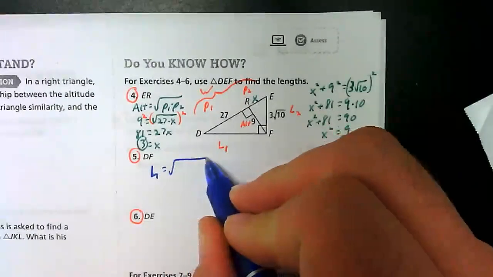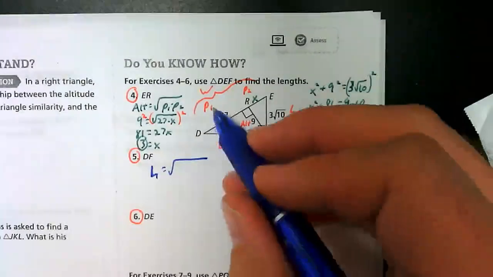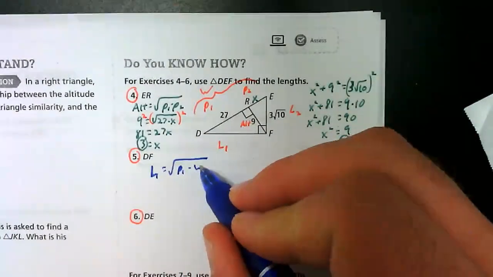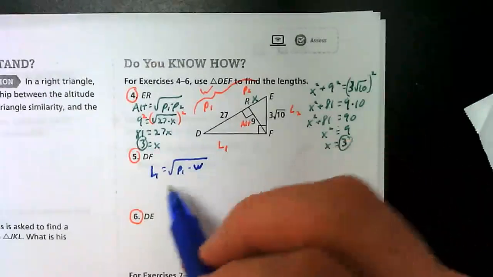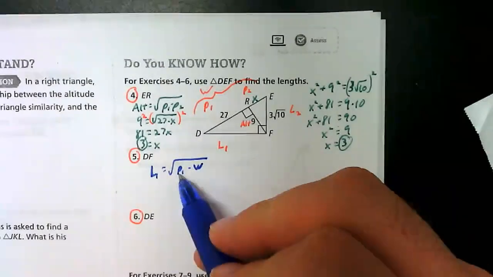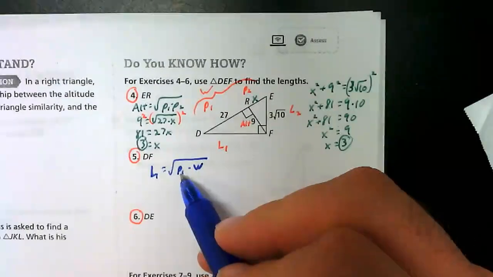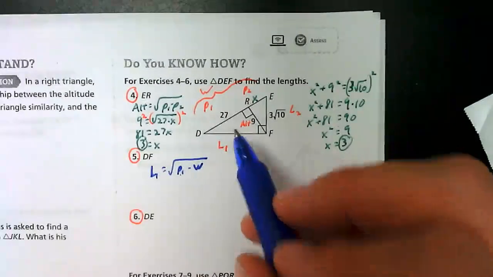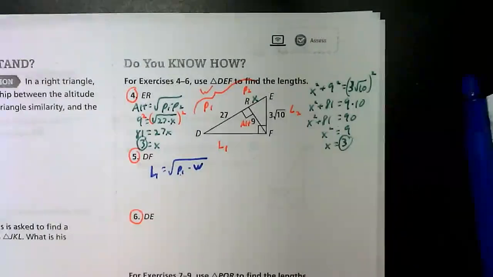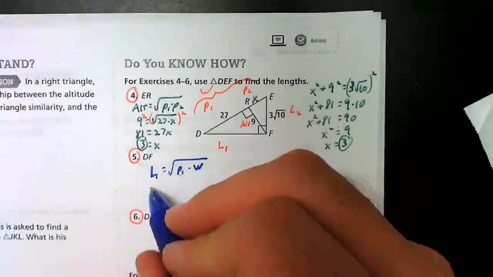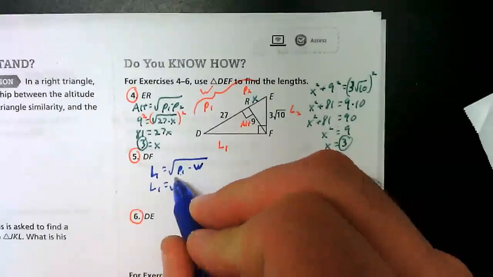So leg 1 equals the square root of the adjacent part, which in this case would be part 1, and the whole. Again, I'm writing this equation specifically for leg 1 because this is the adjacent part and the whole. I wouldn't normally just write P1 here, but that's the adjacent part for this problem. So now, we have the leg. Again, we don't have a number for that, that's what we're solving for.